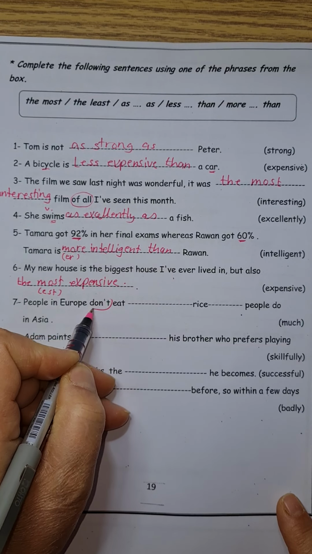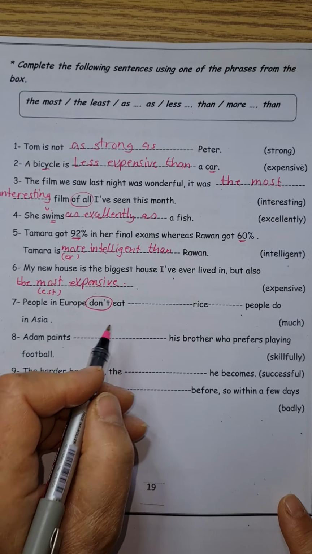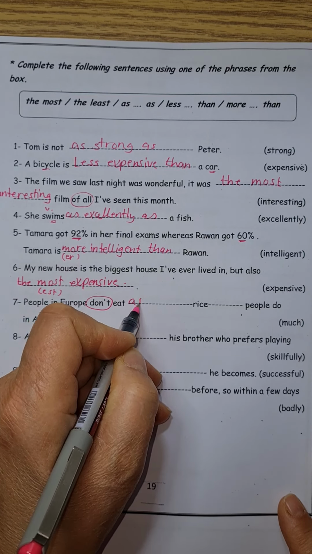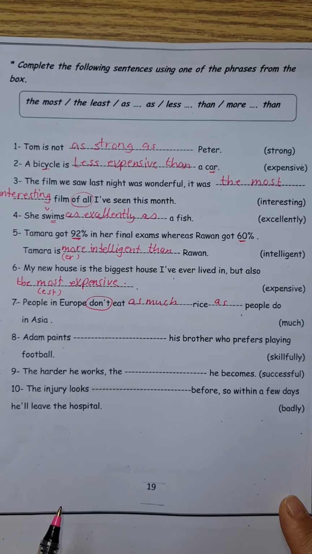طيب, people in Europe do not eat rice like people do in Asia. هلا هون I have negative, so directly, because I have a negative, directly use as. إذا بقول هون as much rice as people do in Asia.